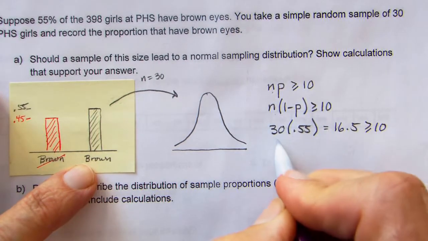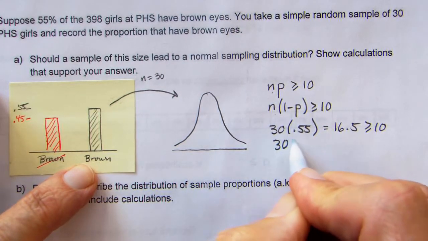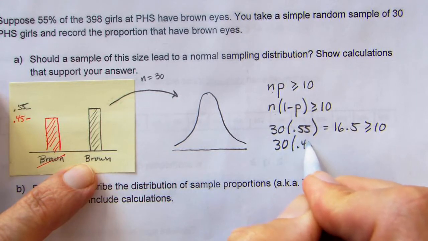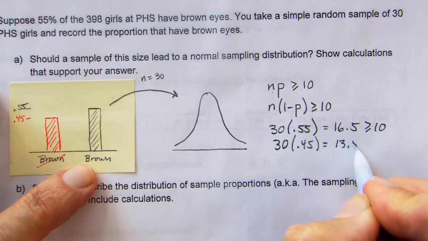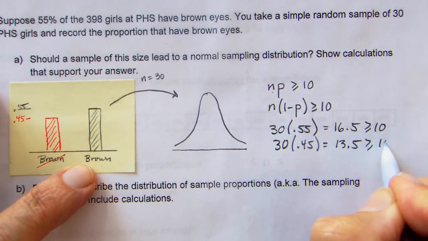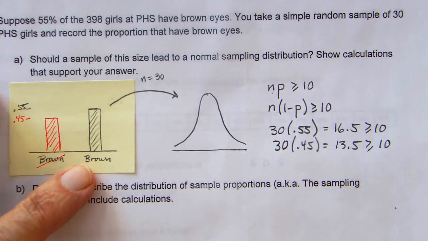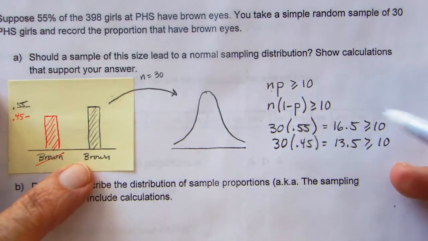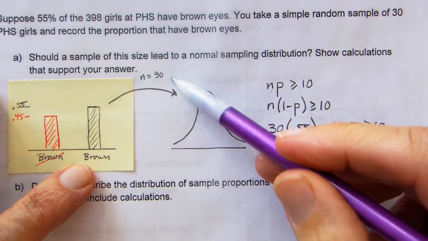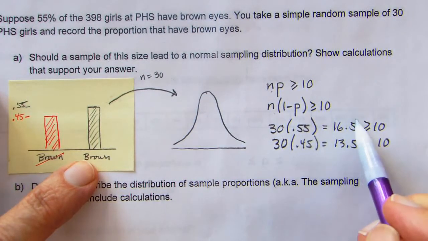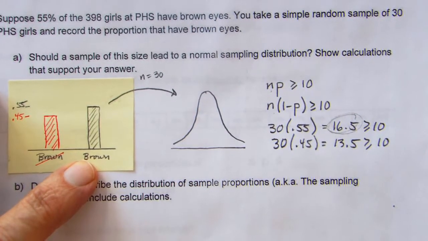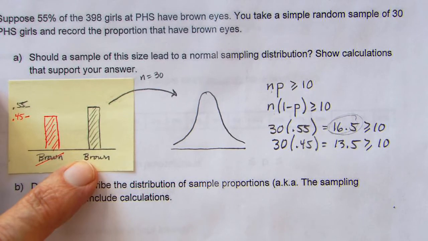Then we take 30 times 45%, and that would be 13.5, and that too is at least 10. In other words, if we sample 30 from a population that's 55% brown eyes, we're expecting to get 16.5 brown-eyed girls.